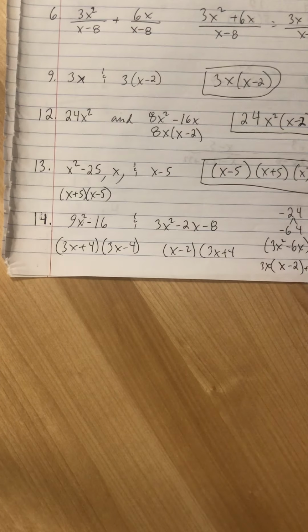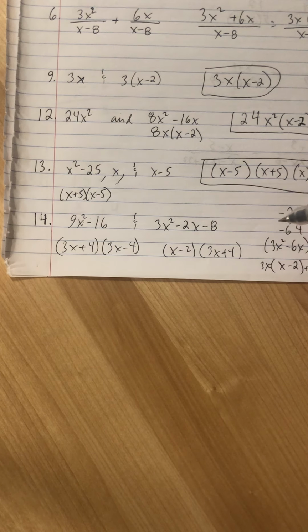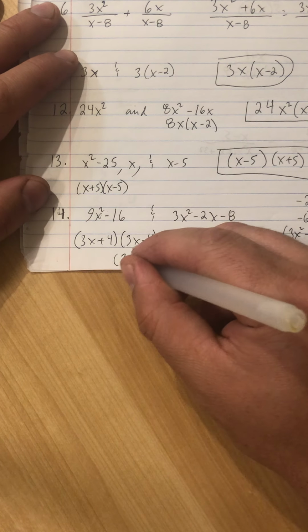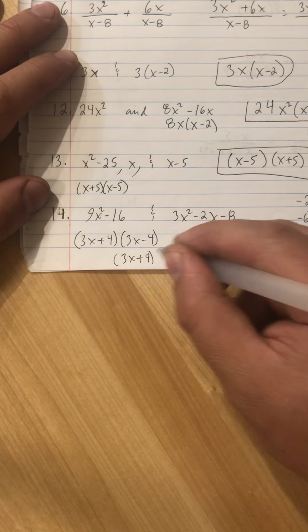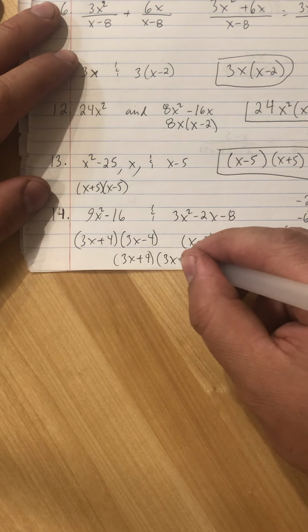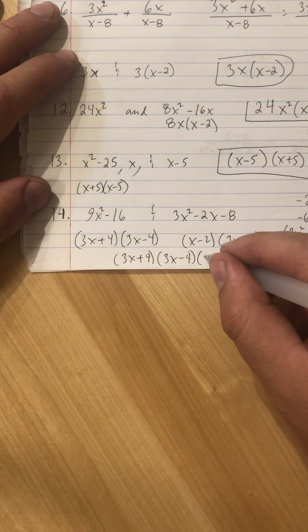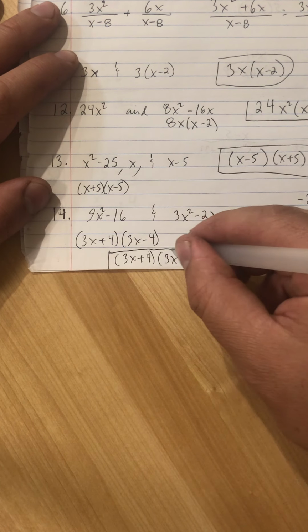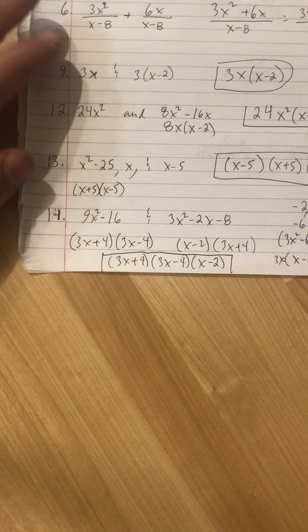Okay, which leads you to the LCM. Okay, we've got a 3x plus 4 we need. We need the 3x minus 4, and we need the x minus 2. Okay, so your final answer is 3x plus 4, 3x minus 4, and x minus 2. Okay. So there you go. That's number 14.